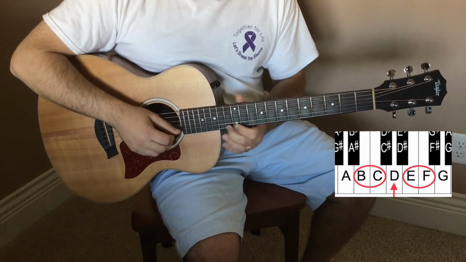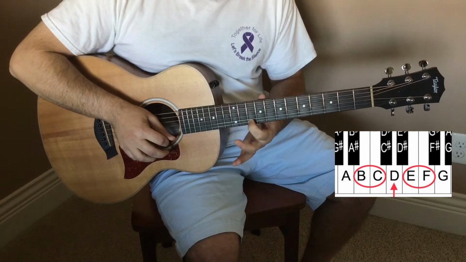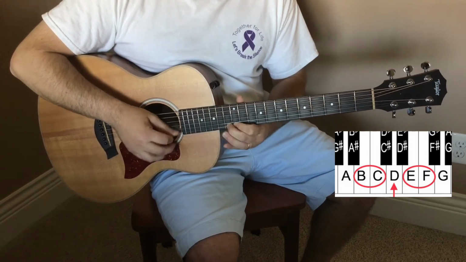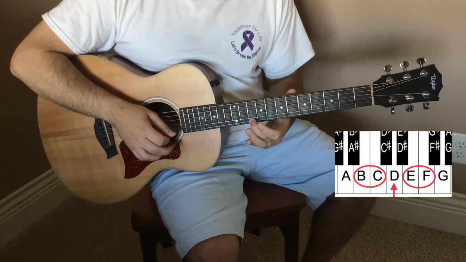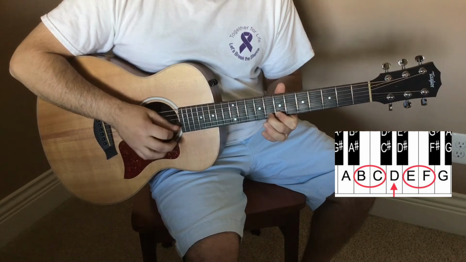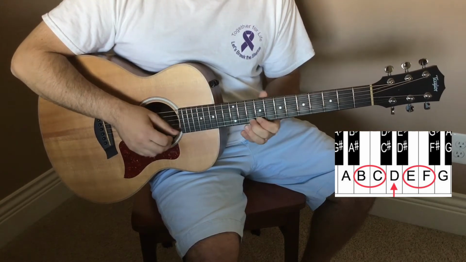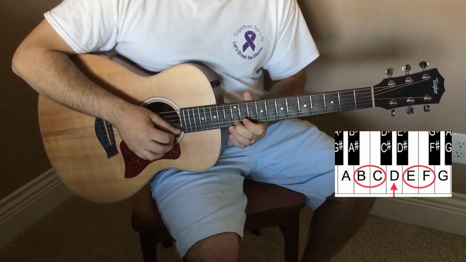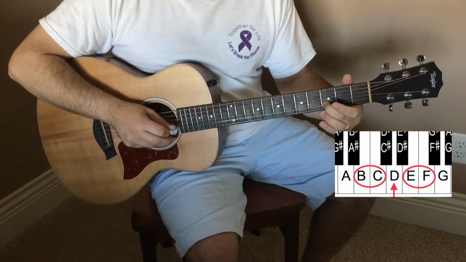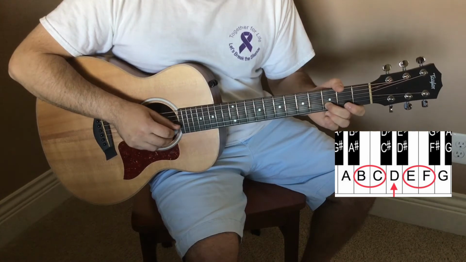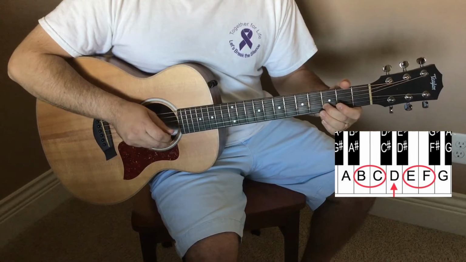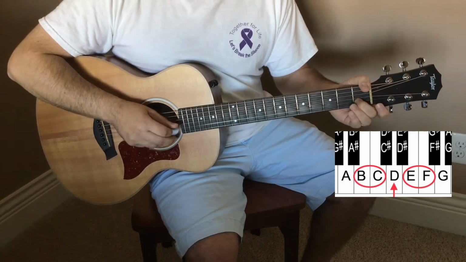I like to think that there's only one note in between those. So I've got B, C, D, then E, F. So if I know where all my D's are, I know if I go down 2 frets, I'm going to have a half step B and C. And if I go up 2 frets, I'm going to have a half step E and F. So I know there's a D here, right? I go up a fret, or 2 frets, excuse me. Now I've got E and F. If I go down 2 frets, I've got B, C.